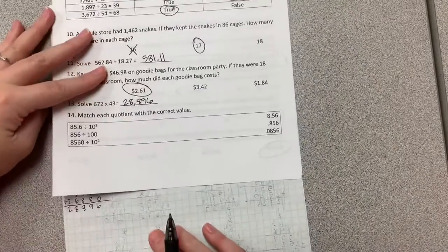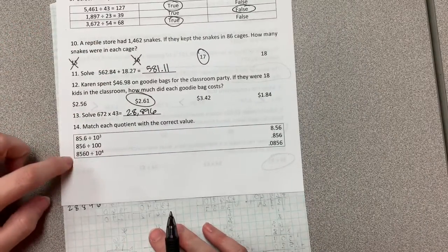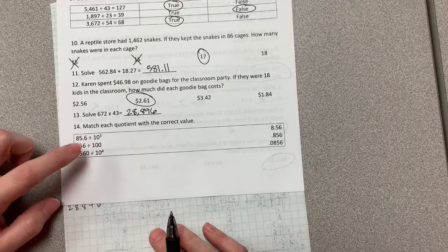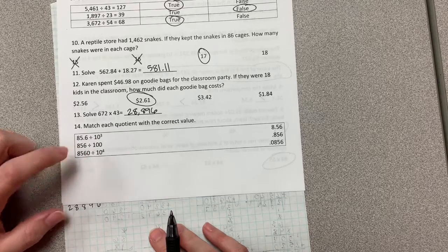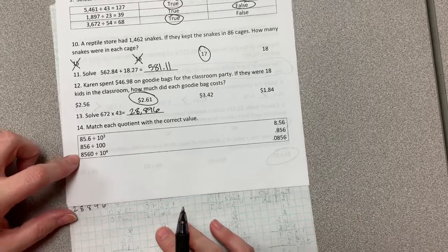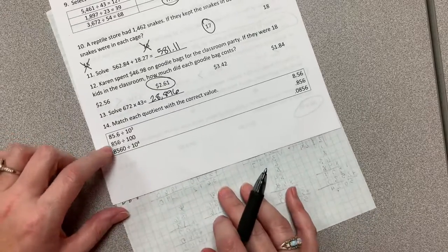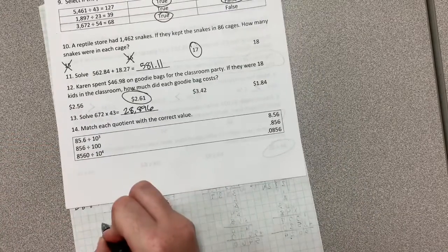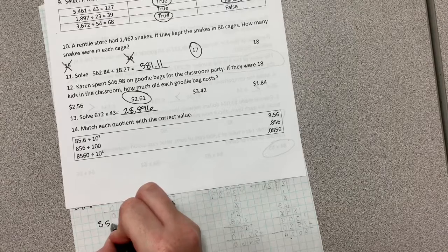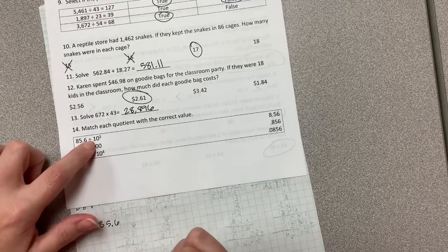All right, so this is a little tricky. A lot of kids had trouble with this today. This is powers of 10, but dividing. So we've done this before. You just haven't had it in a while. So we're going to say 85.6, and we're dividing by 10 to the third.